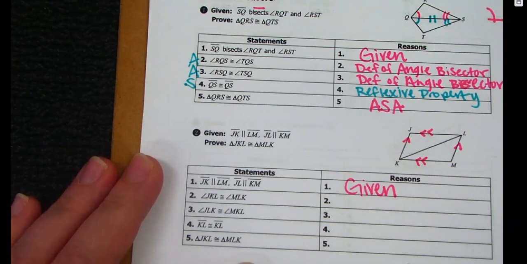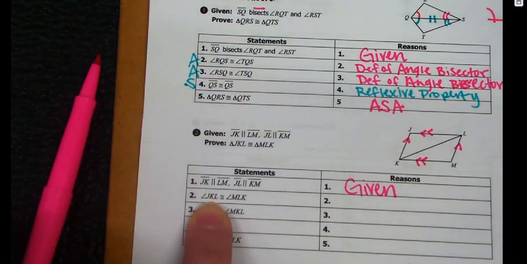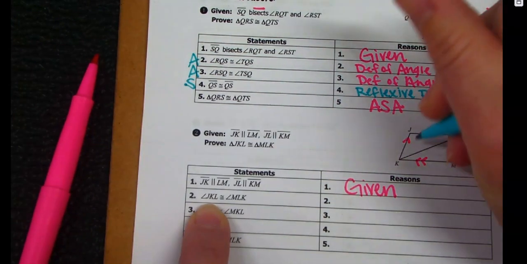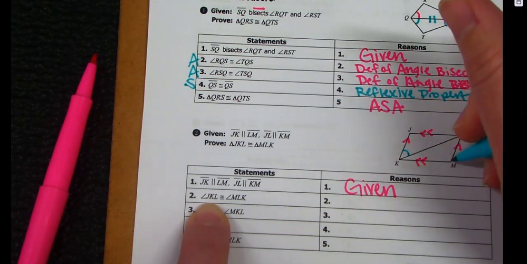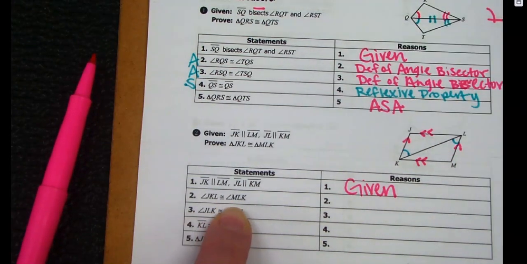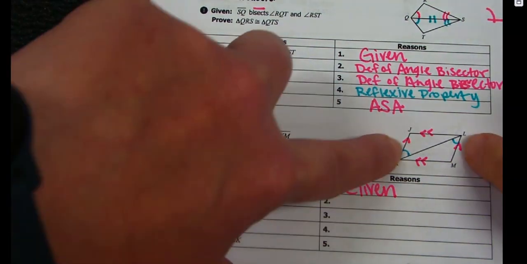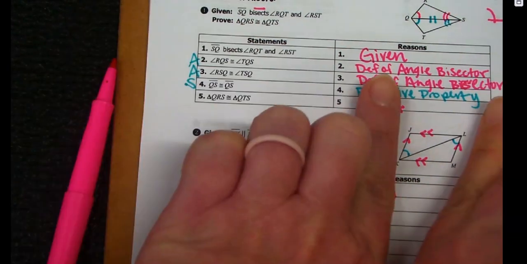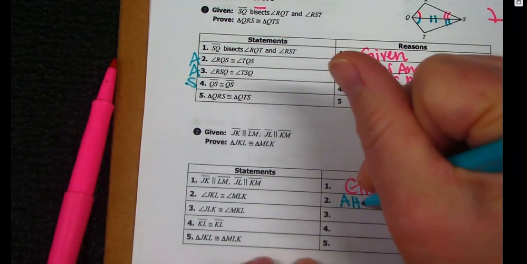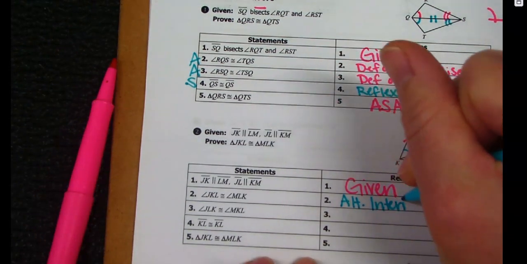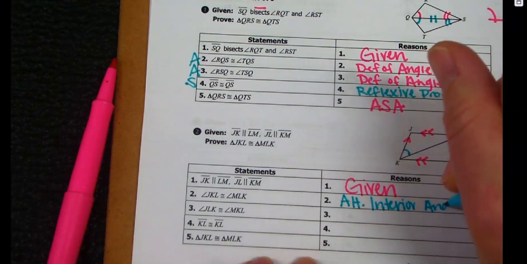Now we're talking about angles. Angle JKL is congruent to MLK. What are those? They are on alternate sides, within the parallel lines, so those are alternate interior angles.